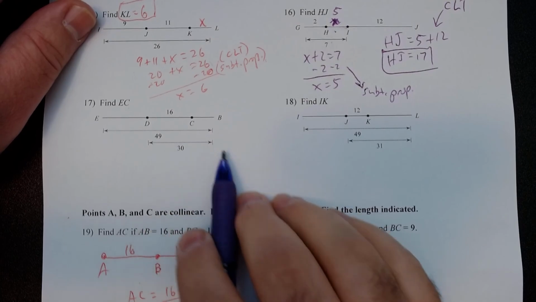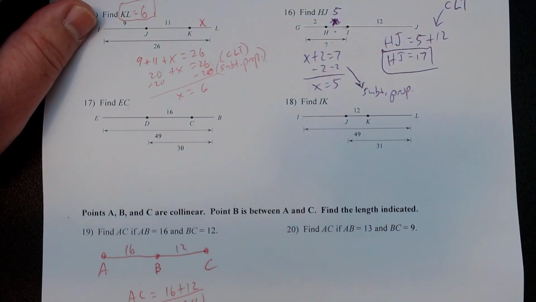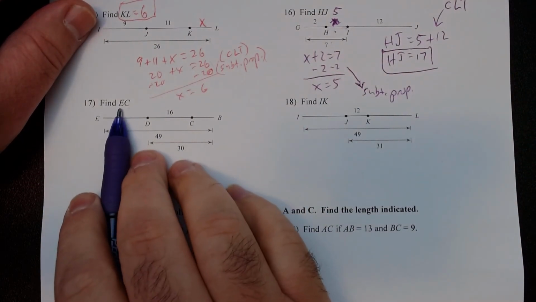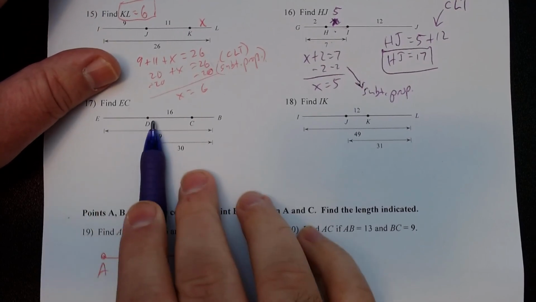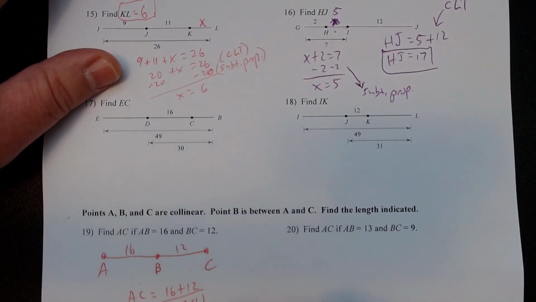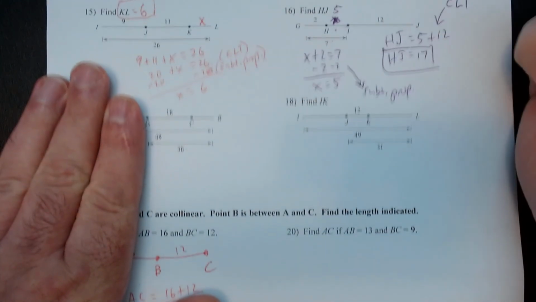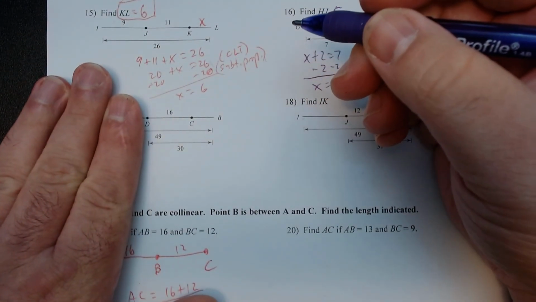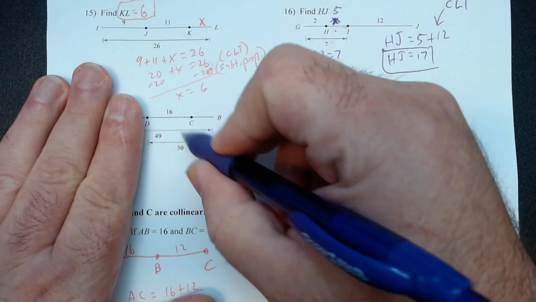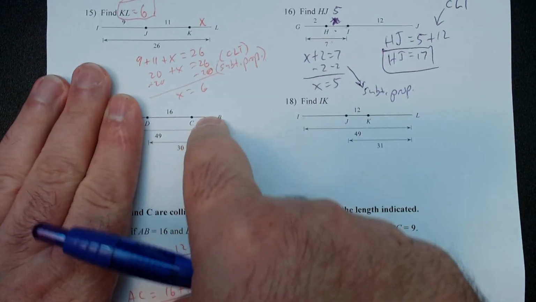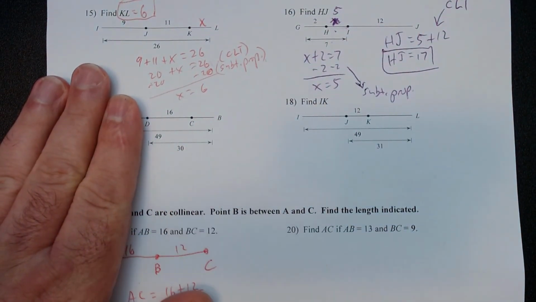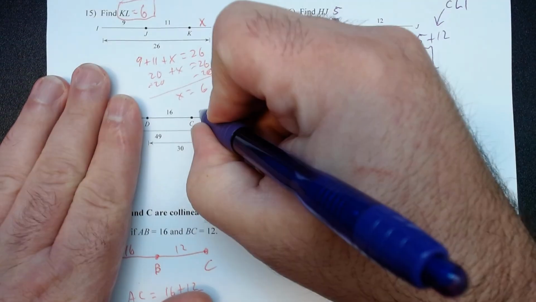Number 17, this is kind of like what was happening on 16. We're gonna have to do it in segments. So first it says find EC. We know that at the end we're gonna find out what's all of this together. But to do that, we need to know what's ED. The way we're gonna have to do it, let's start with this segment over here, these two on the right, because if we have one missing segment, then we can do the problem. So right now I'm gonna call this X for now.